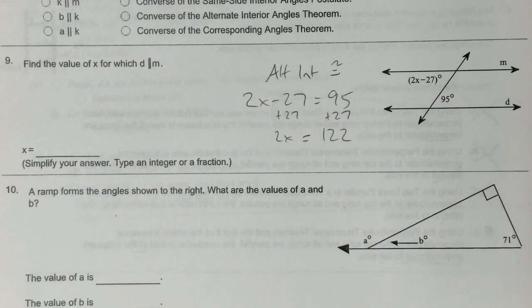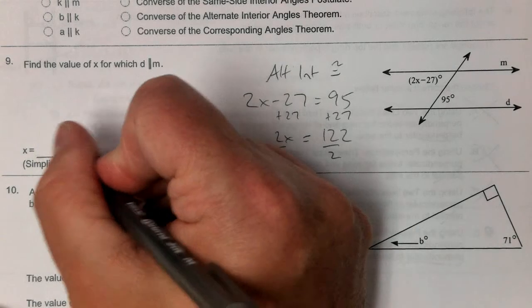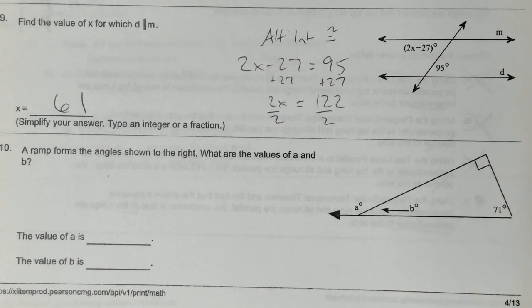So when you add those, you get 122. Then you need to divide, and so you get 61. Any questions about that?